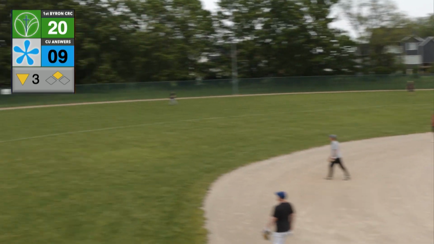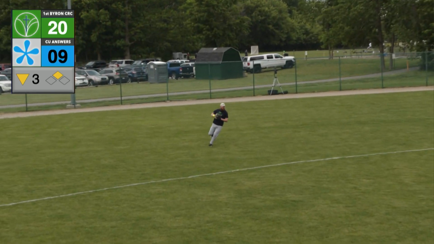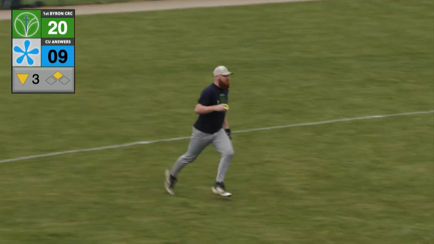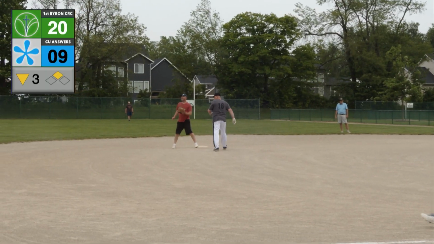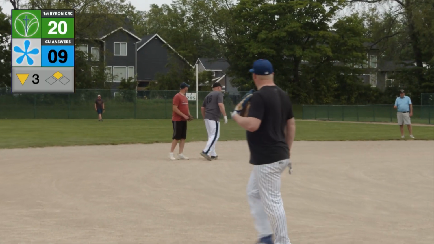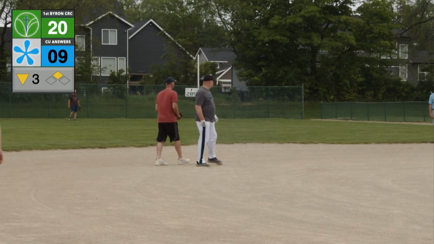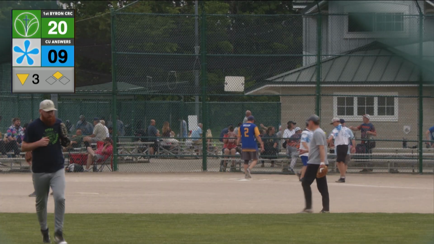1-1 pitch, swung on. Line drive, nice play by the left center fielder to reel that in. Two down now here in the bottom of the third.